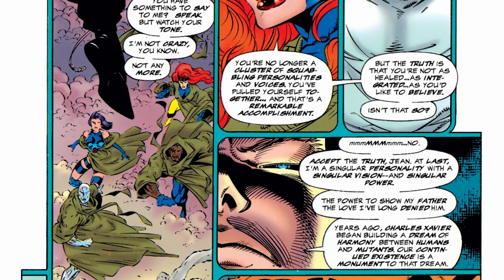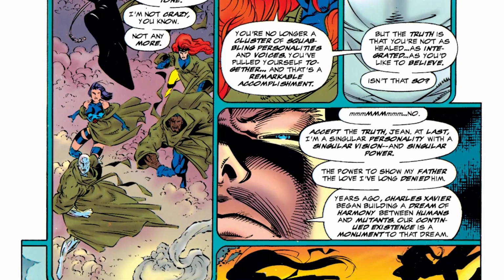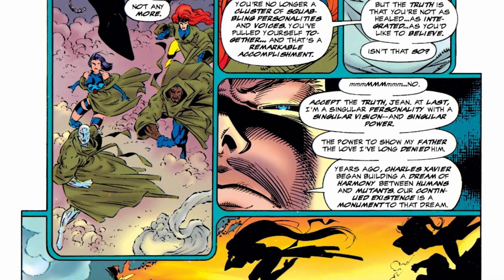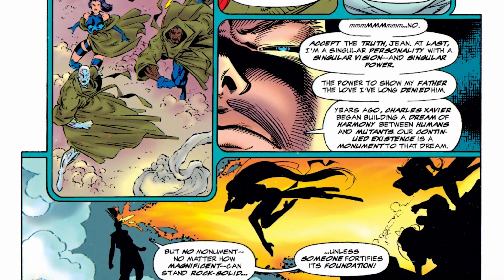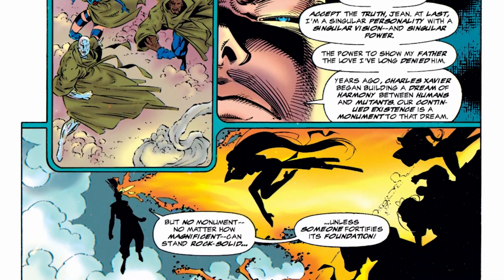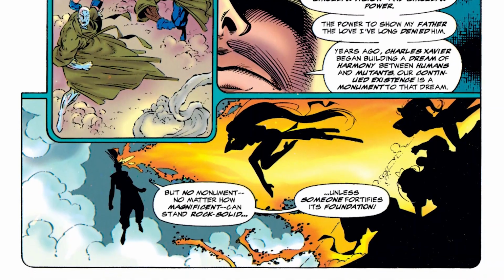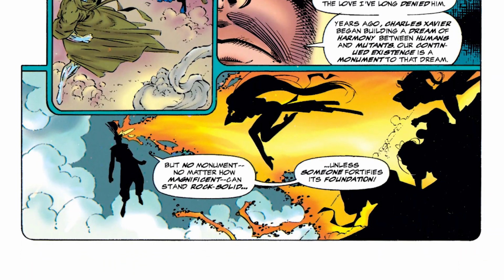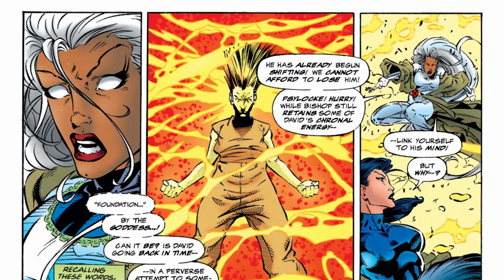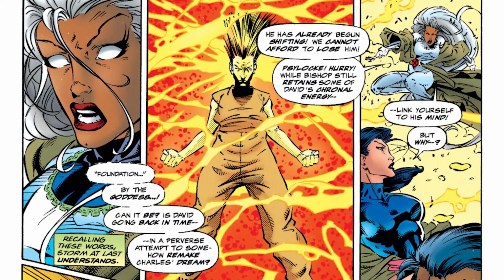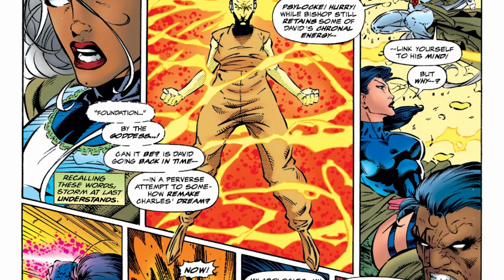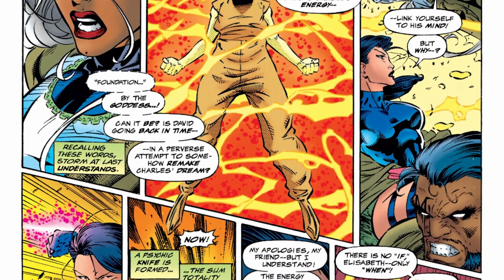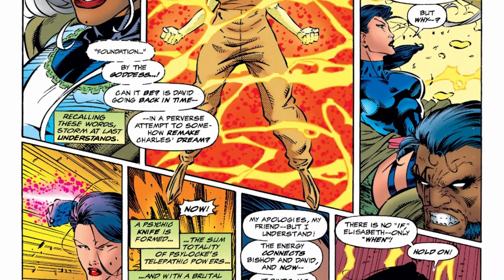But the only way he's able to do that is if Charles Xavier is able to bring his dream to life, where mutants and humans can live together in harmony. And so you have Jean Grey realize that for Legion, he'll go back in time to a moment in time that would allow Charles Xavier to be able to achieve his goals, to bring his dreams to life. And so you have our heroes realize they got to stop Legion.